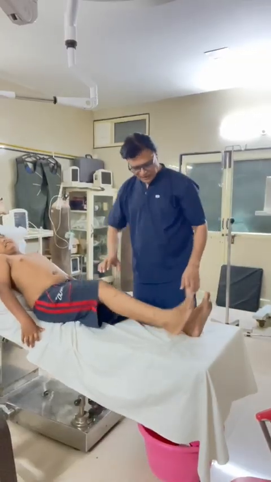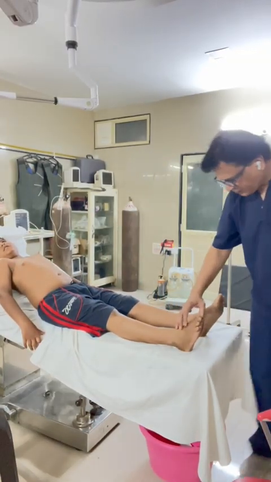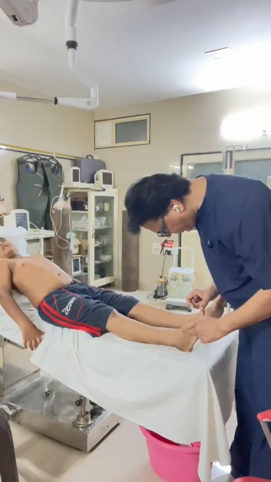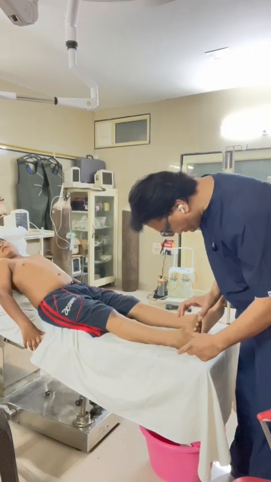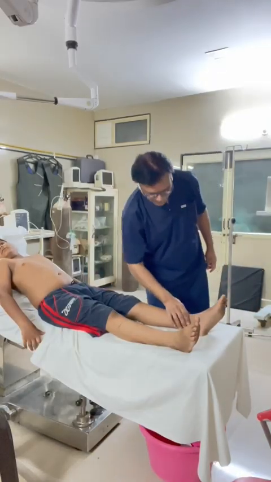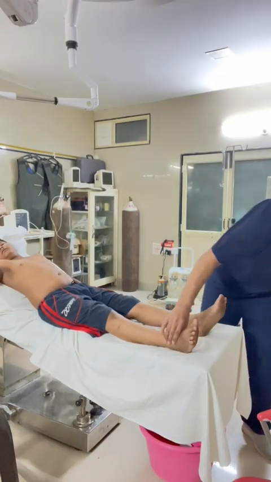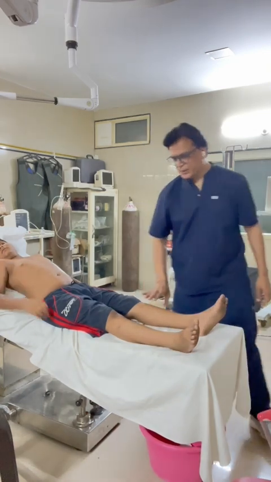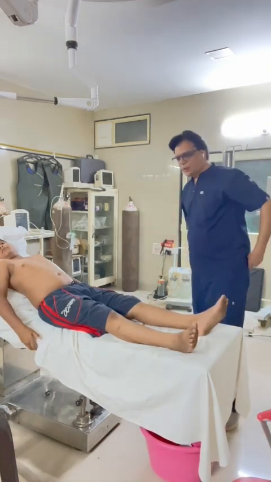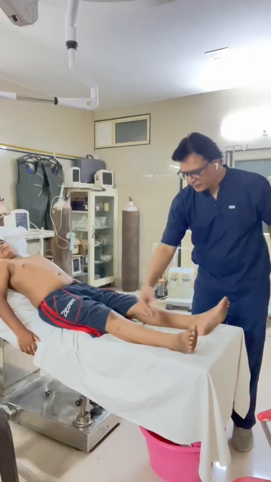For lower limb inspection, I will be looking at the hemorrhages, any ulcers in between the toes, any ulcers in both the legs, then the medial and lateral malleoli, or any trophic changes. So this is the inspection in this case. Now for palpation, I will be touching with the back of my hand.